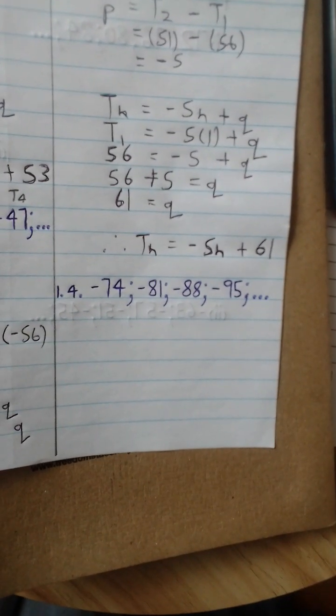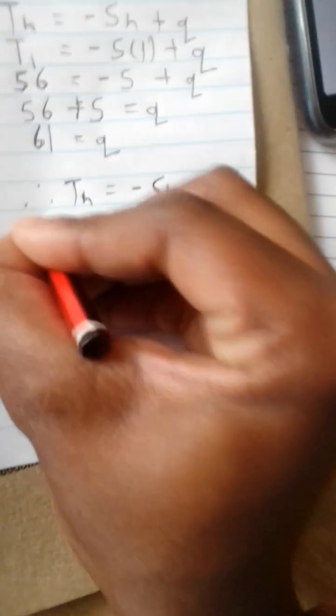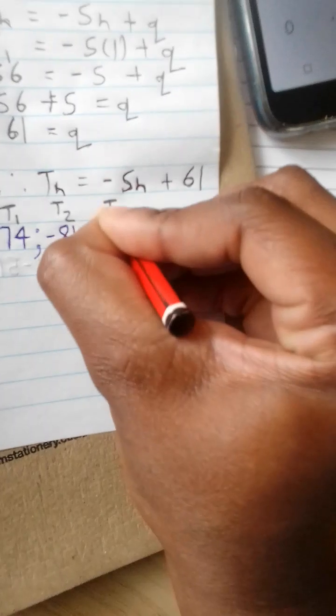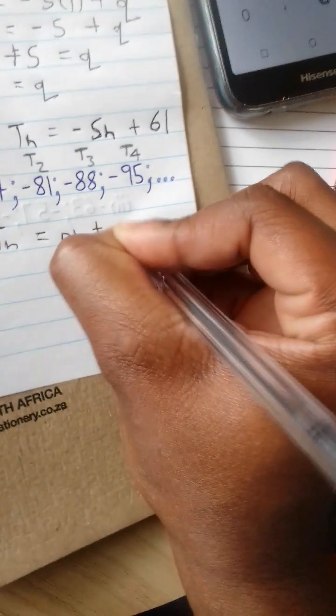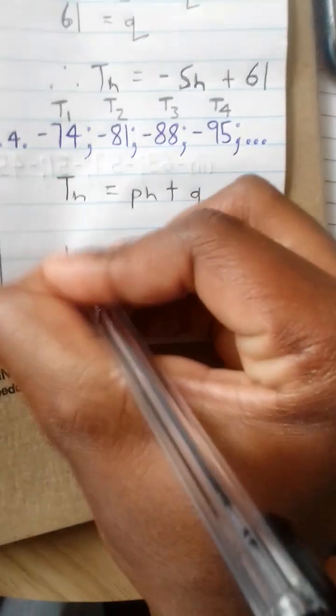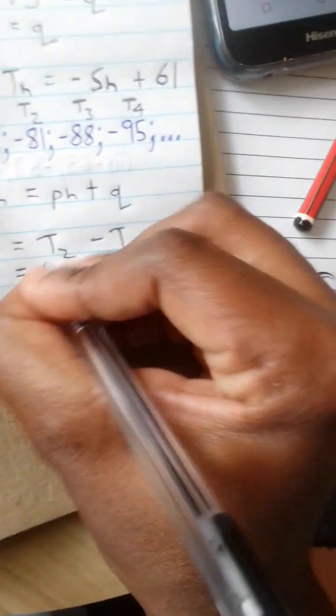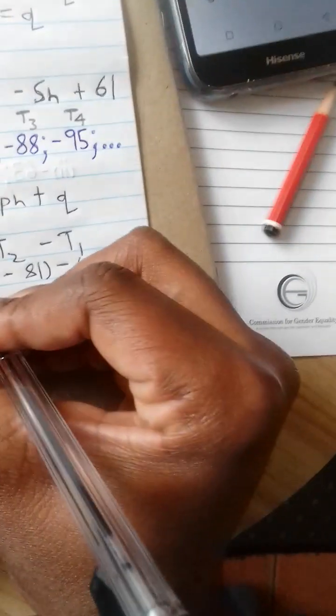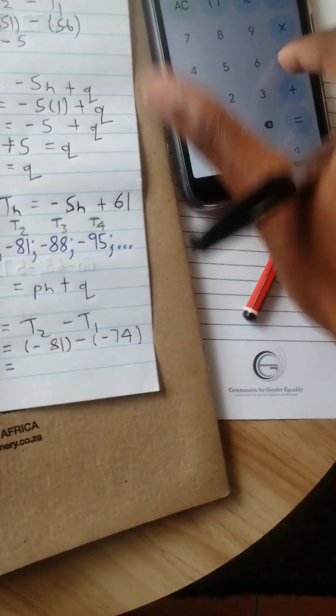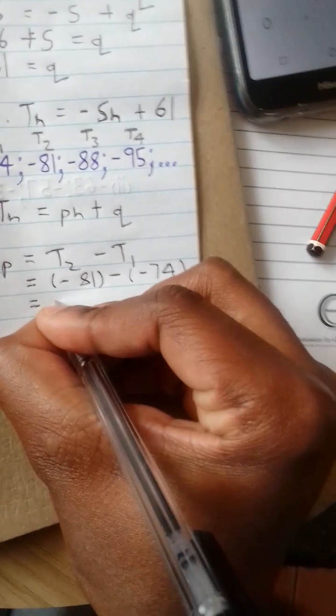1.4, negative 74, negative 81, negative 88, negative 95. You label your terms T1, T2, T3, T4. Tn is equal to Pn plus Q. Right? P is T2 minus T1. T2 is negative 81 minus T1, which is negative 74, giving negative 7. Okay, so P is negative 7.